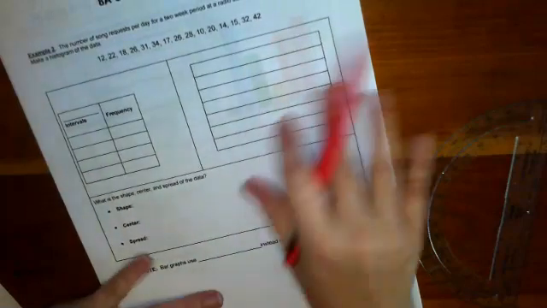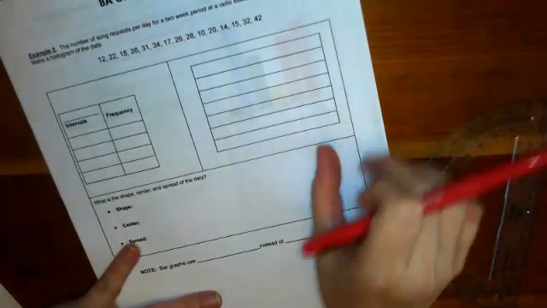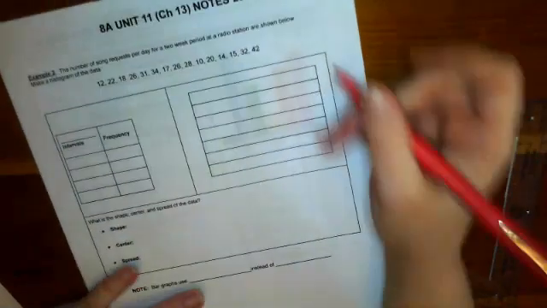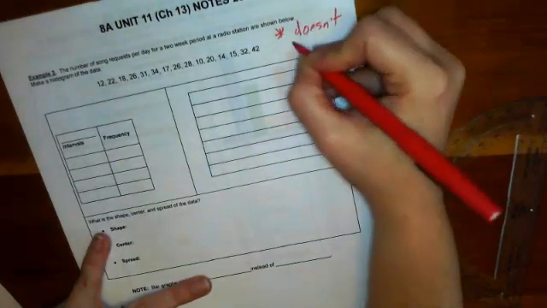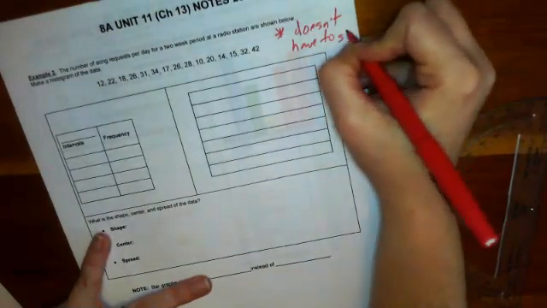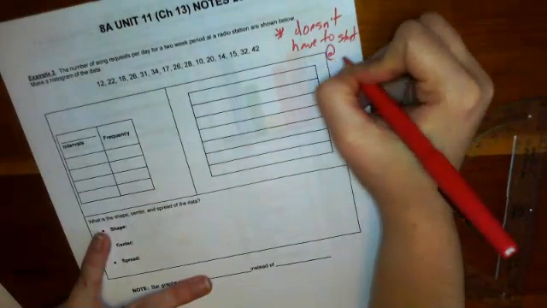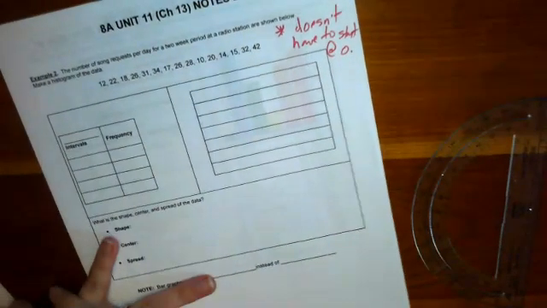Okay, example 2. The number of song requests per day for a 2-week period at a radio station are shown below. Make a histogram of the data. Okay, now remember, I like to have at least 4 to 5 bars, so 4 to 5 intervals. And the other important thing to remember, and I should have told you this earlier, it doesn't have to start at 0, okay? Which you're going to see here, it doesn't in this data.